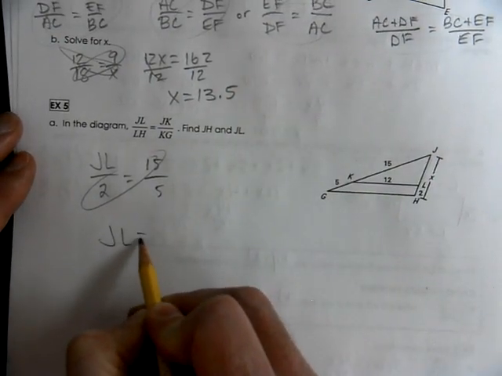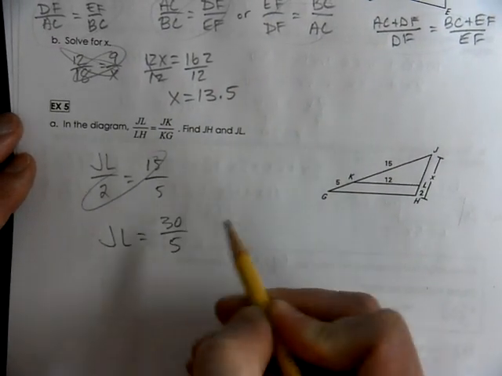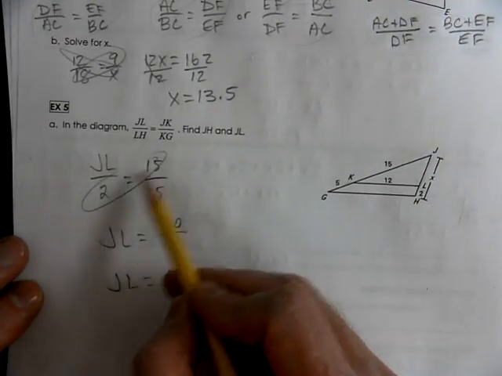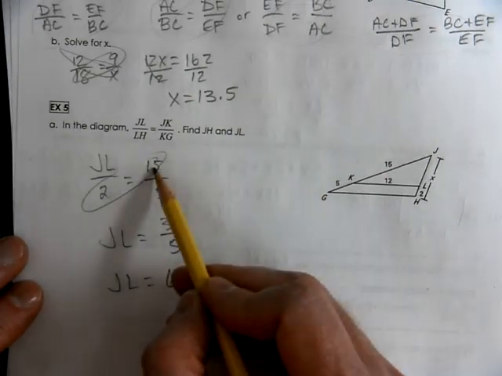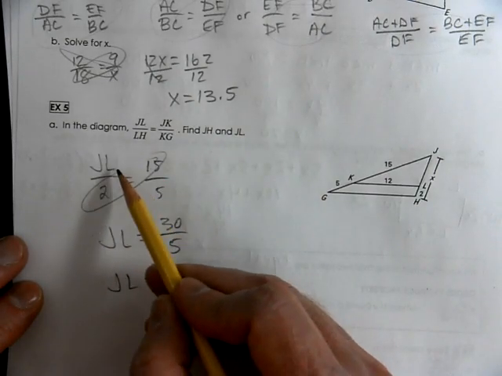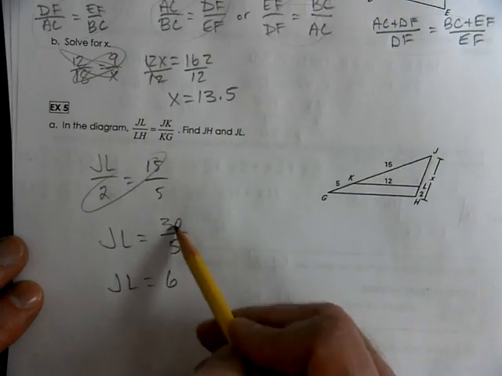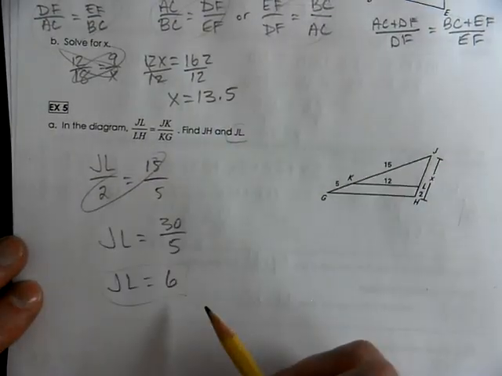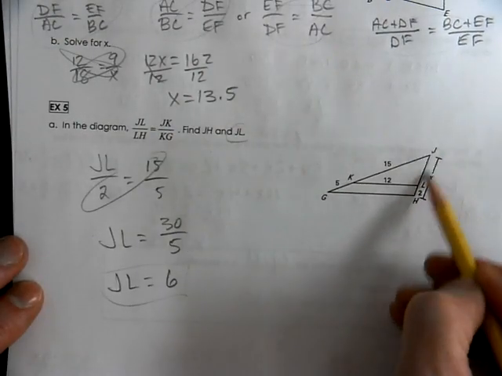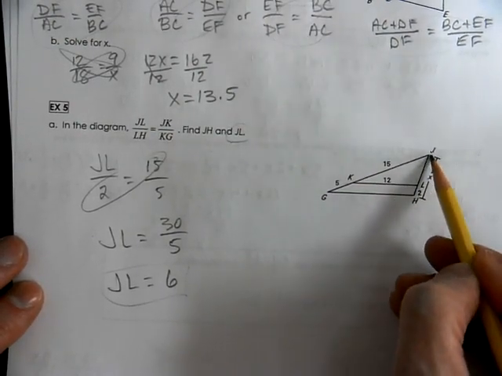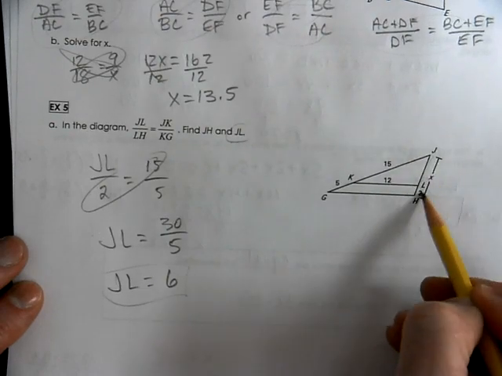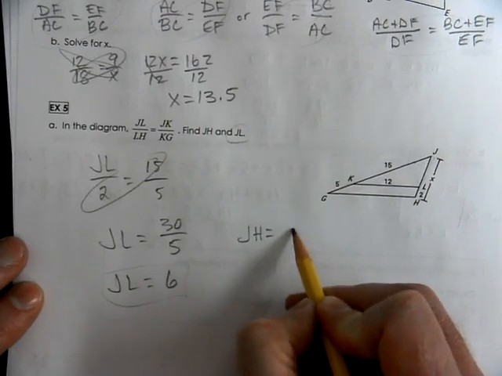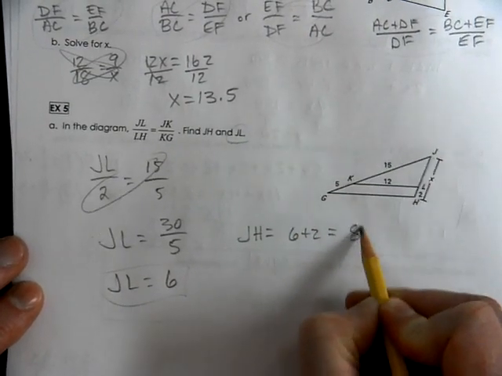Now notice this one. I am just reducing. I cross multiplied in only one direction because there was no need to bring the 5 up and divide it again. So that just saved us a step. So JL is 6, where JH is the combination of JL and 2. So JH is going to be 6 plus 2, which is 8.